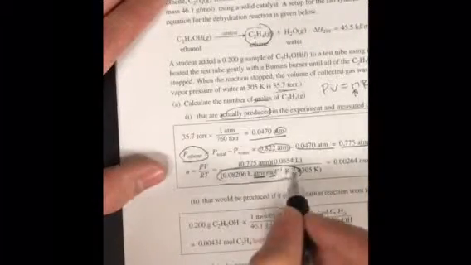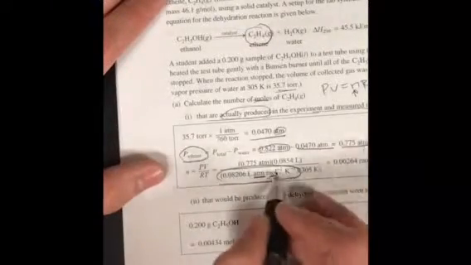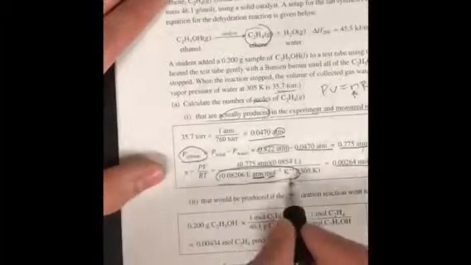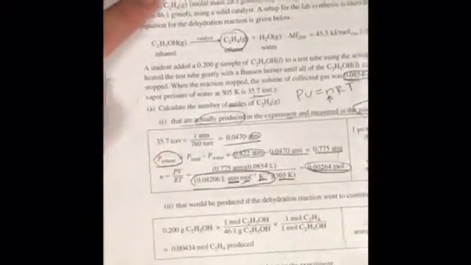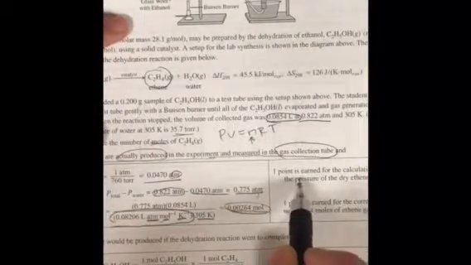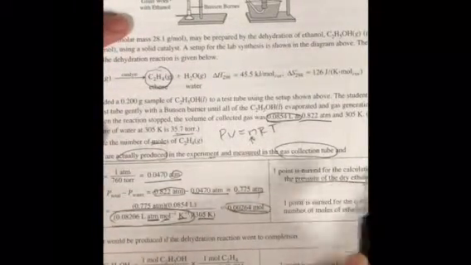You have moles on top, and that's what you're solving for. This is the inverse, so it really means moles is above, and that's why we get our answer in moles. And then, of course, we're using K, which is right here. So that's how you're going to find your moles for the first part. Just remember, if you look on here, you can see that this says 1 point is earned for finding the pressure. The pressure needs to be in atm. So your units, that's what's important.